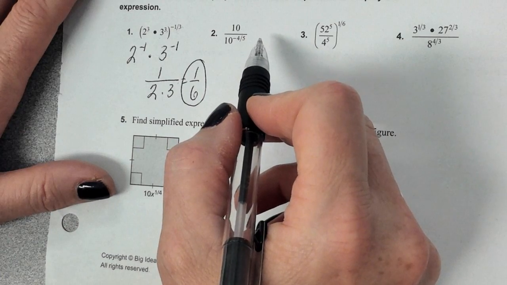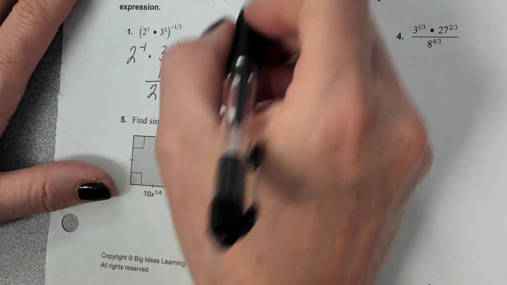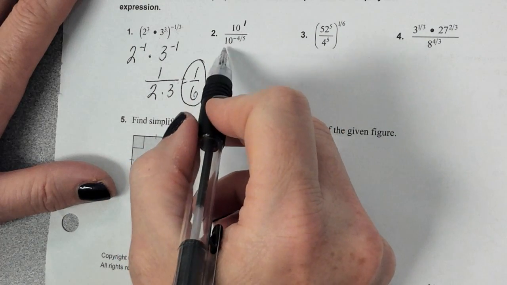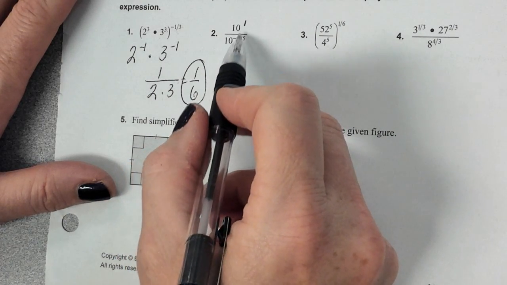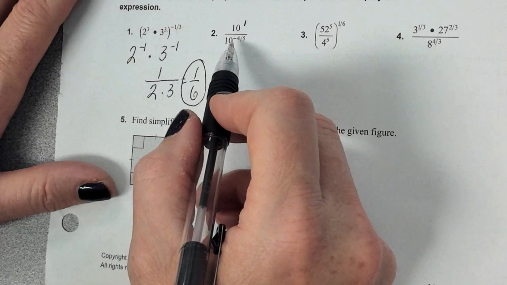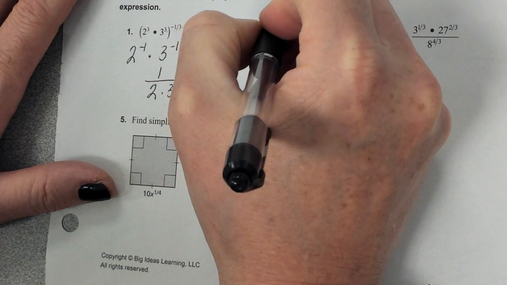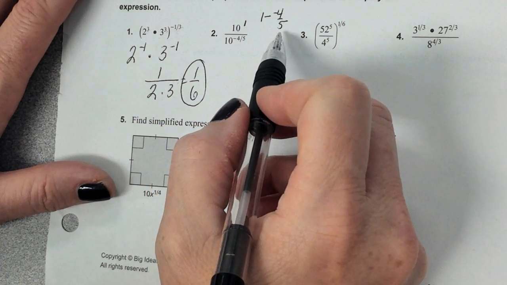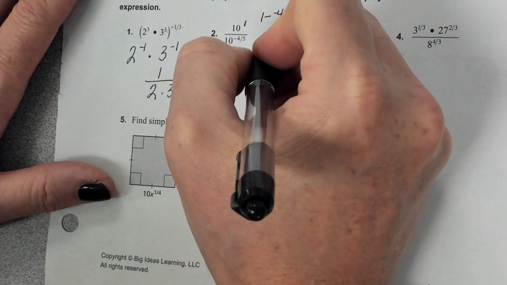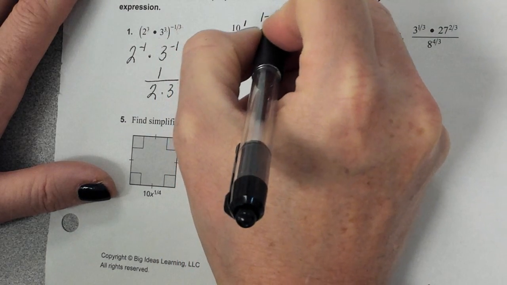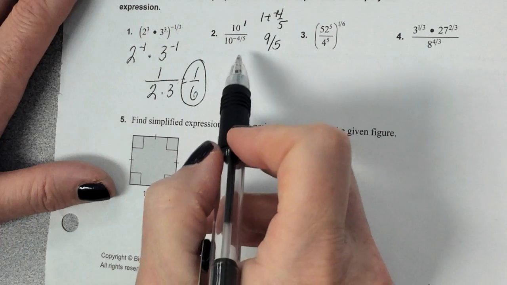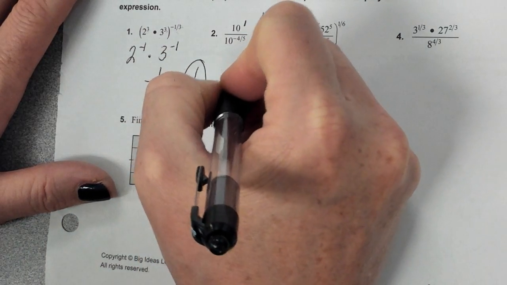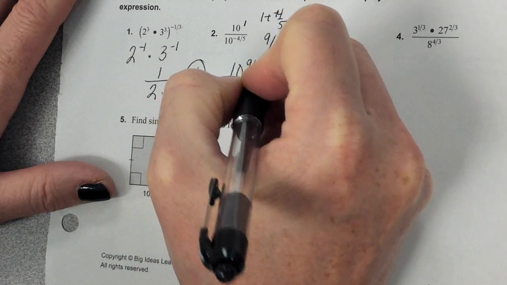Go ahead and look at number 2. On number 2, we have it to the 1st power. So when we have like bases and we're dividing, what do we do with the exponents? Subtract them. So it's going to be 1 minus negative 4/5. What is 1 minus negative 4/5? 9/5. It's minus a negative, so it's going to be a plus. So it's 1 4/5, so it's going to be 9/5. So it's going to be 10 to the 9/5.